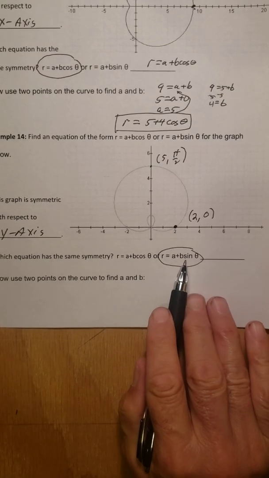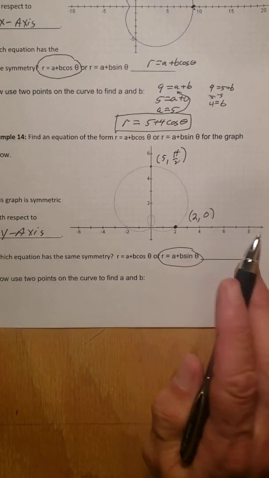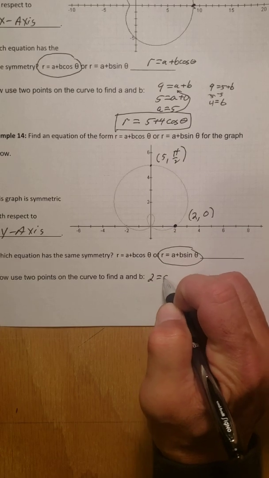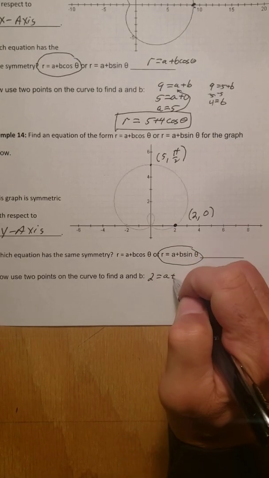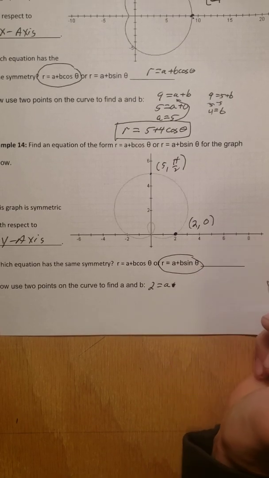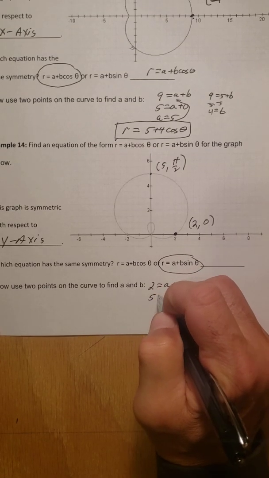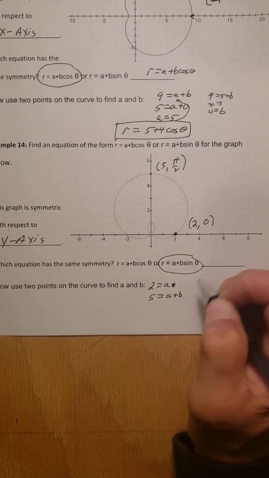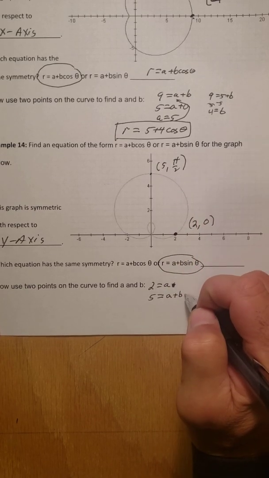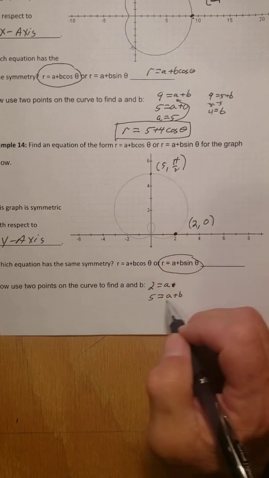Okay, so if I know I'm using sine, what do I get? 2 equals a plus, what's the sine of 0? It's 0. So a equals 2. What's the other one? 5 equals a plus b times the sine of pi over 2. It's 1.